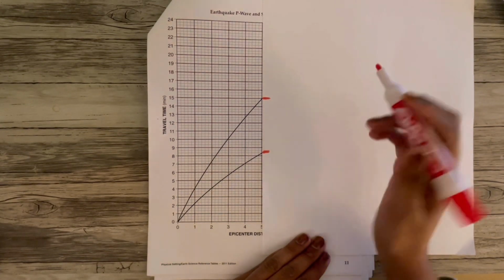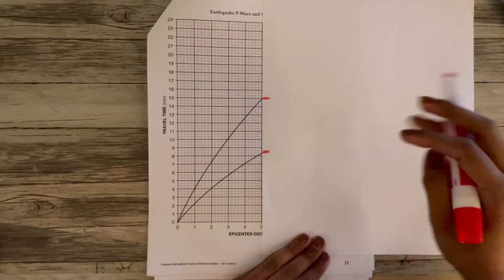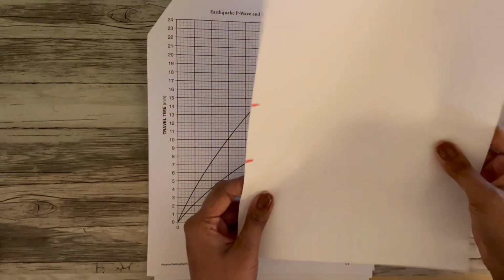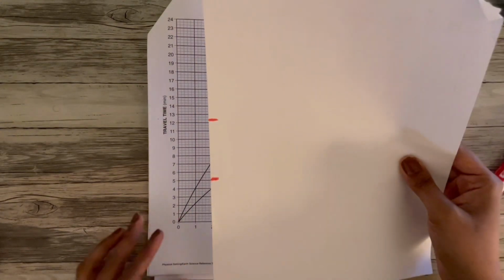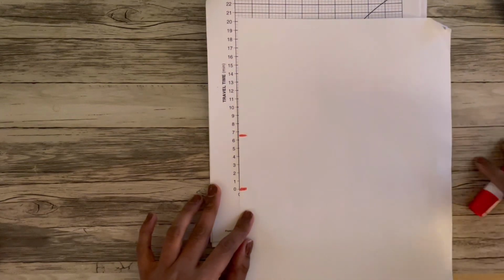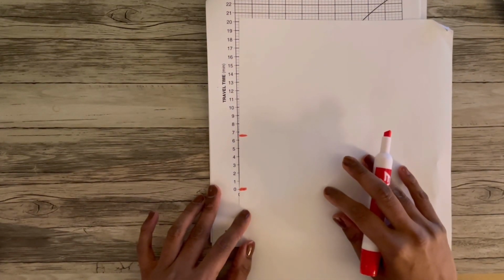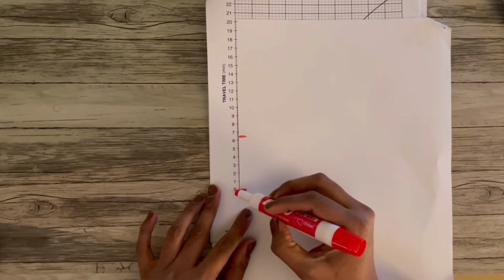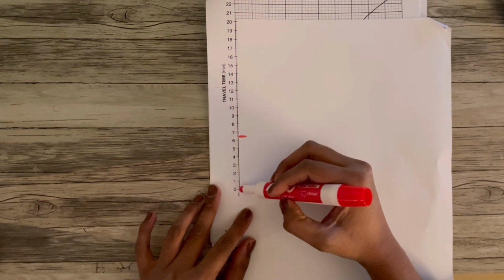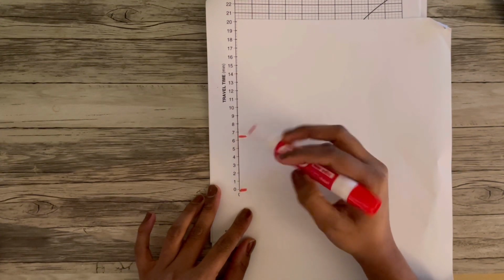Now, to figure out what my time difference between the P and S wave is at 5,000, I'm just going to take my marks on my scrap paper and align it right here on my y-axis. So notice how wherever I marked my bottom line here, I'm aligning that with the 0 on my y-axis. And now I'm just going to count from 0 all the way up to my other line up here to figure out the time difference.